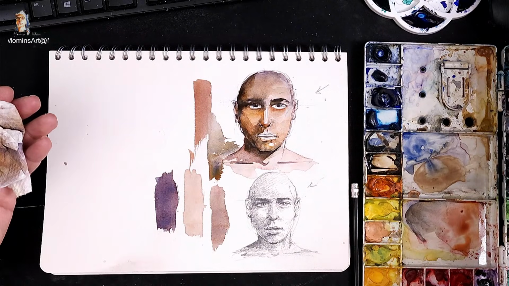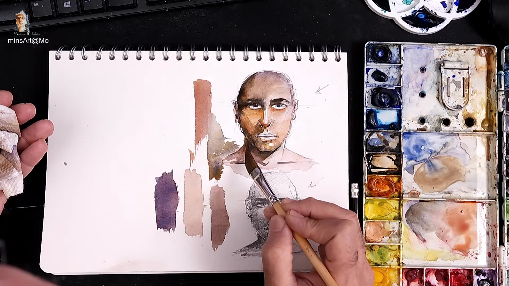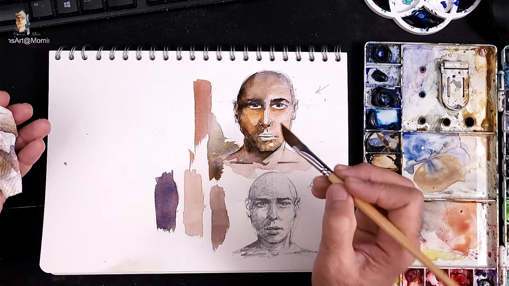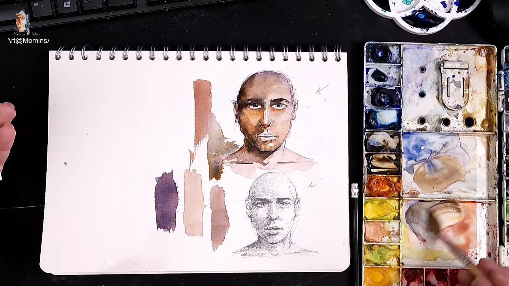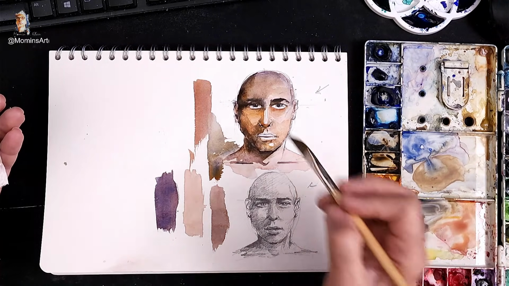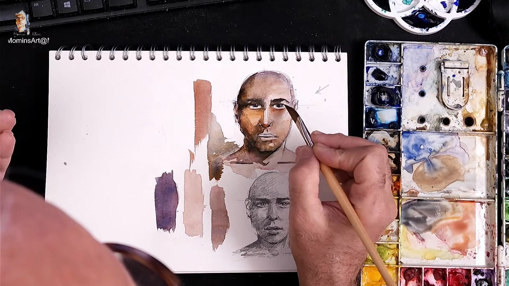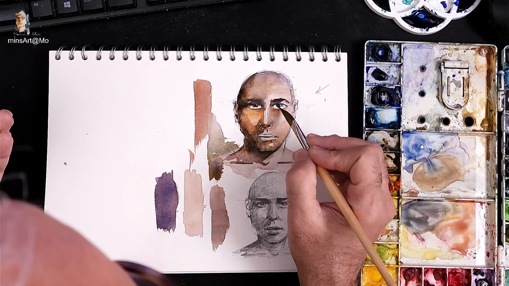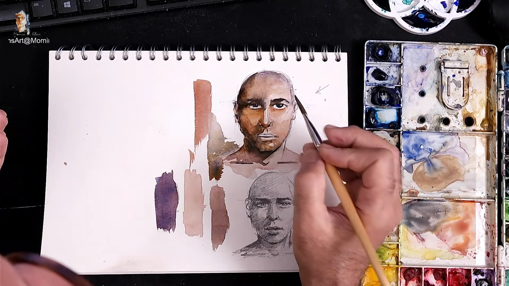You're learning, so you just do certain things and then see what you like, whether you want to keep it light, or you want to keep it darker, or whatever you prefer, right? My work is more like I like more contrast, but if you don't like that, you can keep it a very paler type of watercolor. It's up to you.